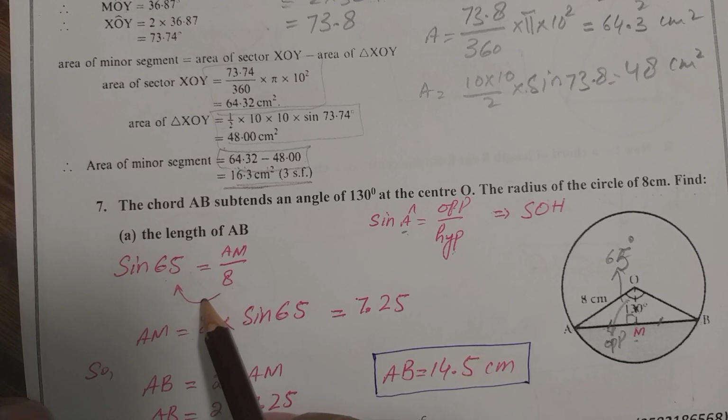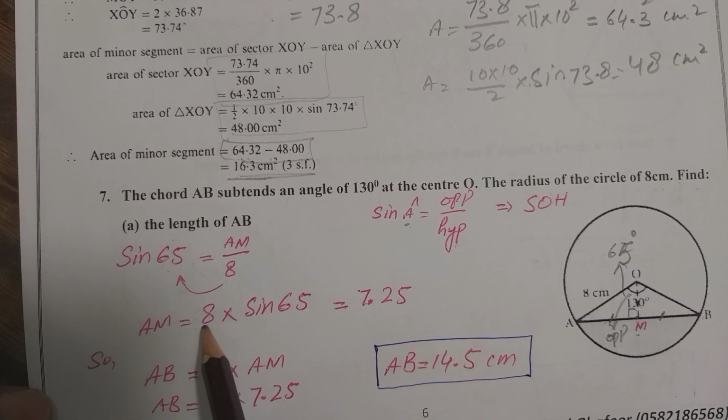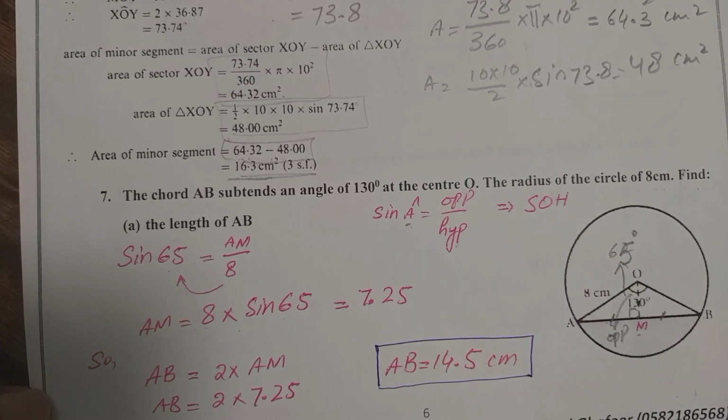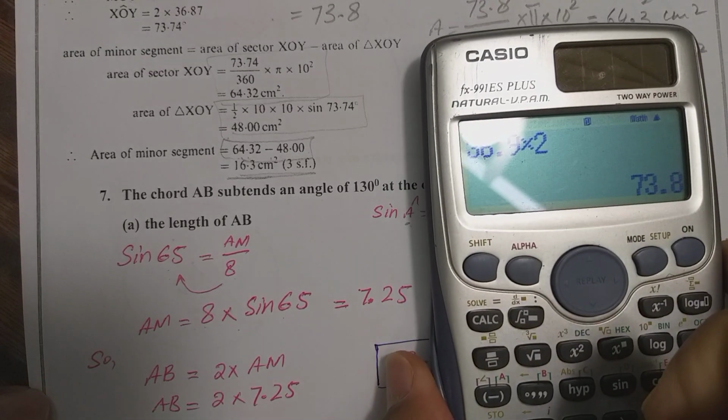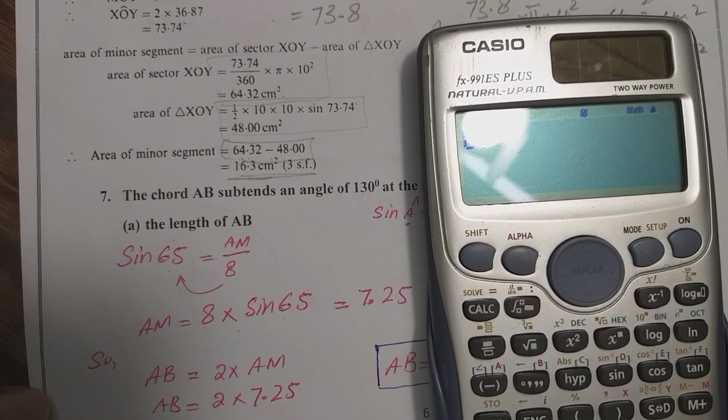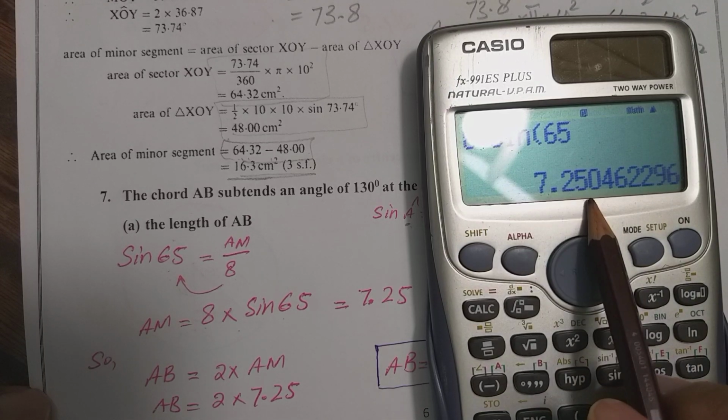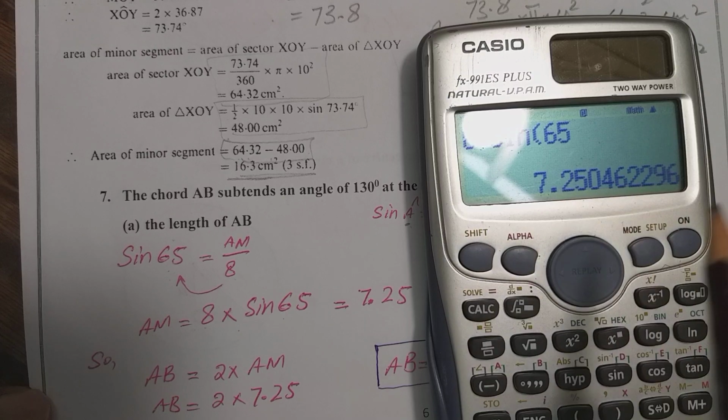So this is division. When you transfer, it becomes multiplication here. So 8 times sine 65, use the sine button, you find the answer. 8 times sine 65 gave you 7.250, and so on. So I just took three significant figures, which is 7.25.